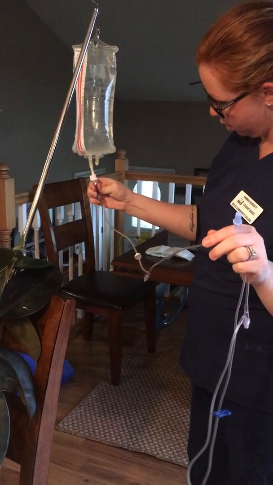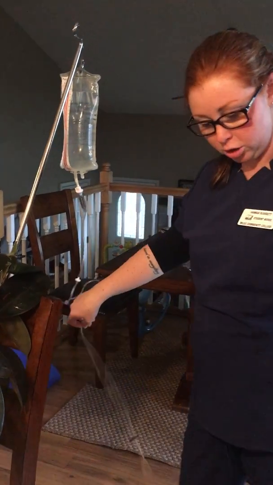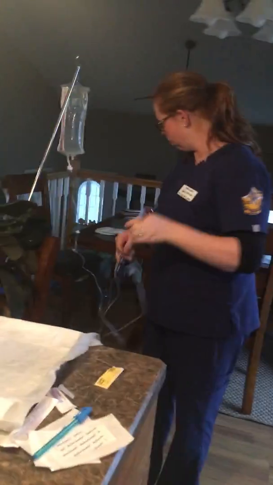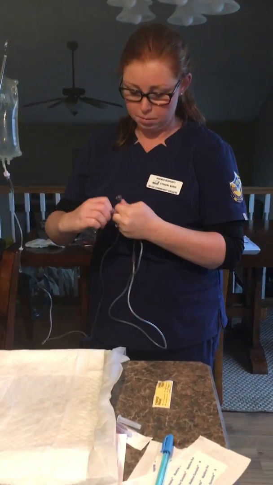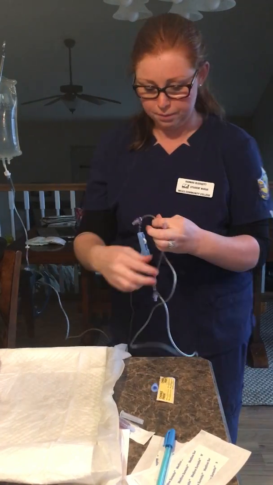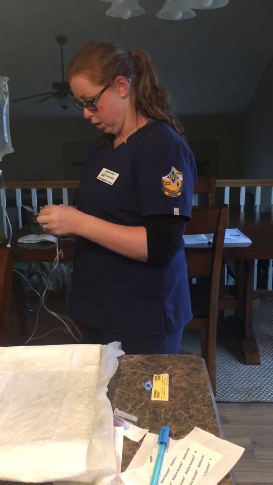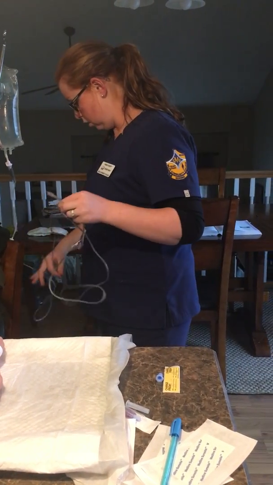About halfway. Okay. I want to make sure there's no air in my tubing, so I'm going to go ahead and just uncap the end, again maintaining sterility, and I'm going to go ahead and unclamp.